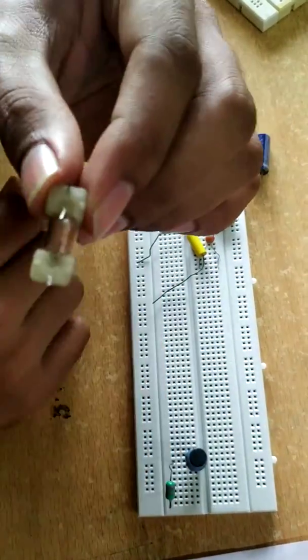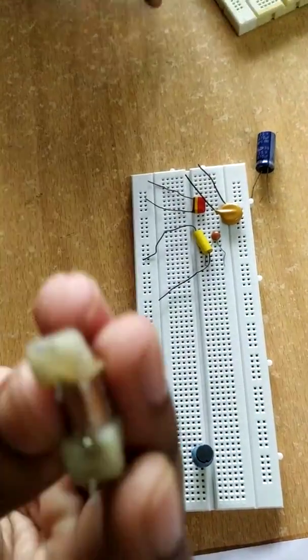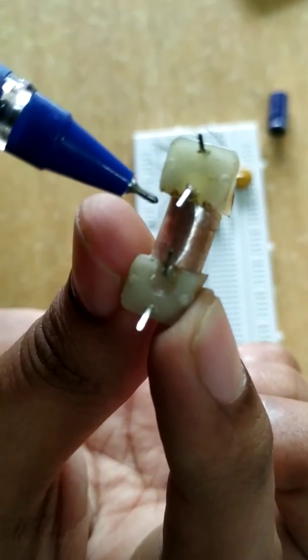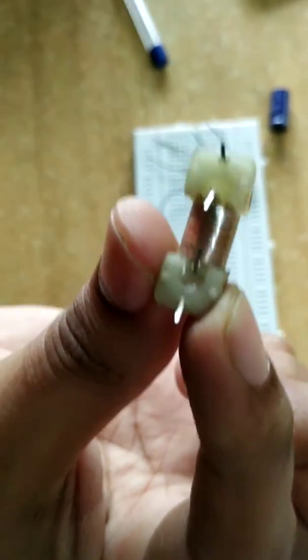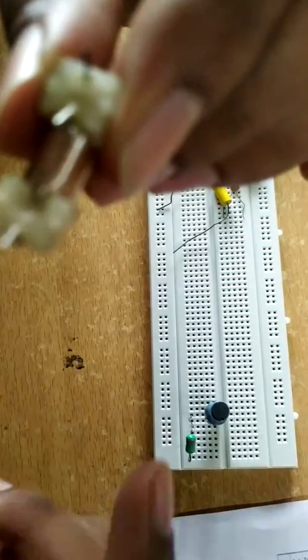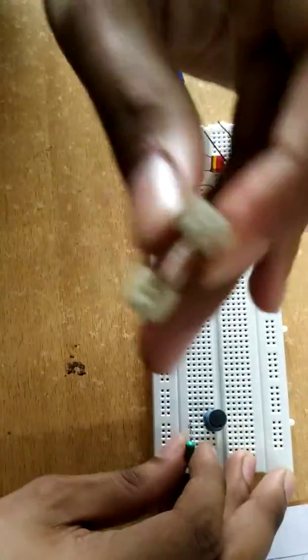You can see this is an inductor. If you look carefully, there is a winding in it. You can see this is a copper winding. An inductor is nothing but a coil. This is also one type of inductor.